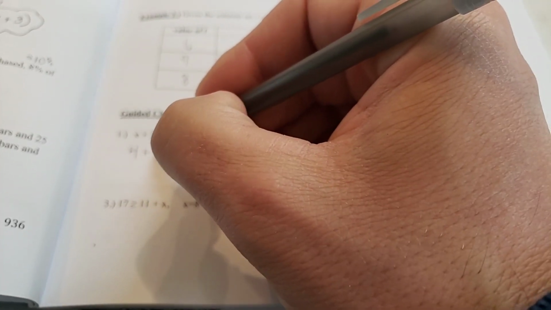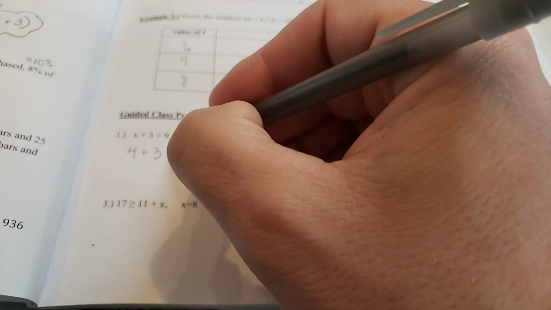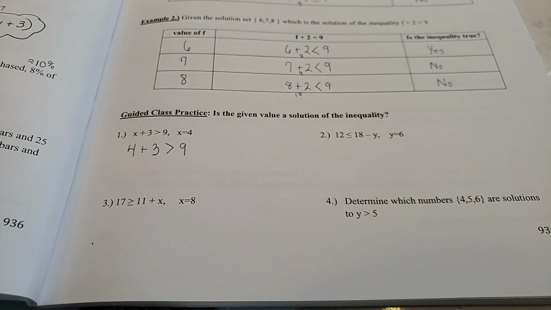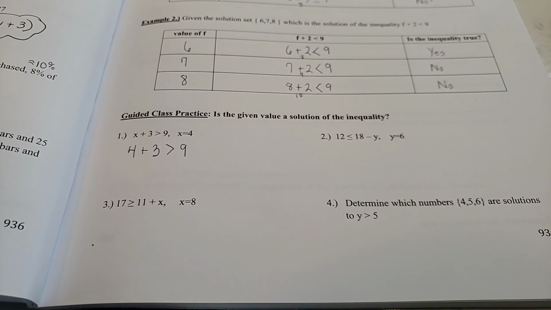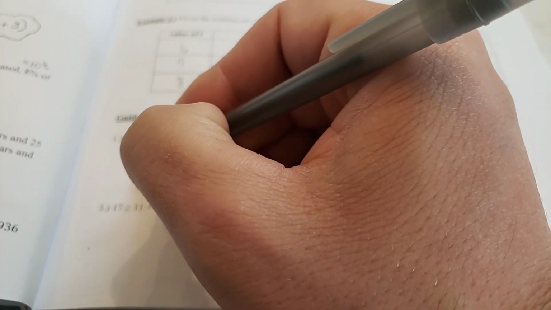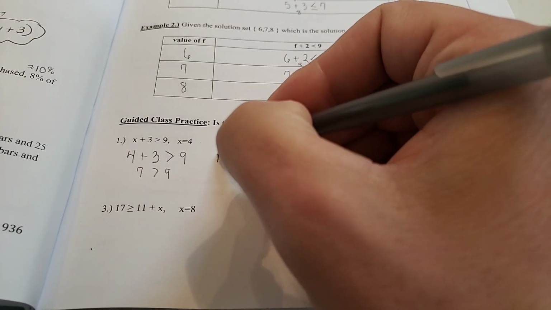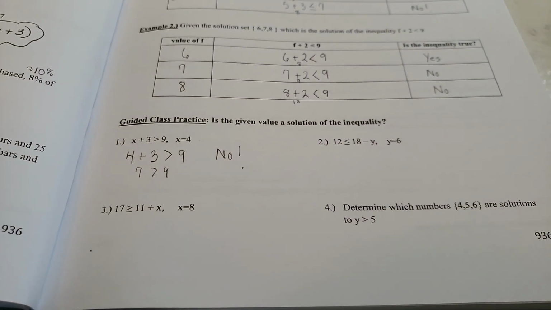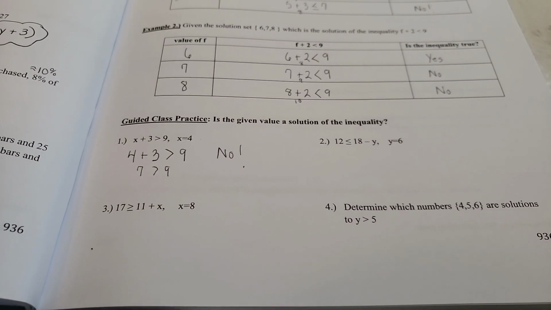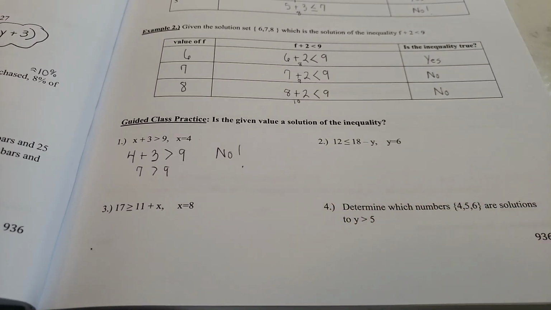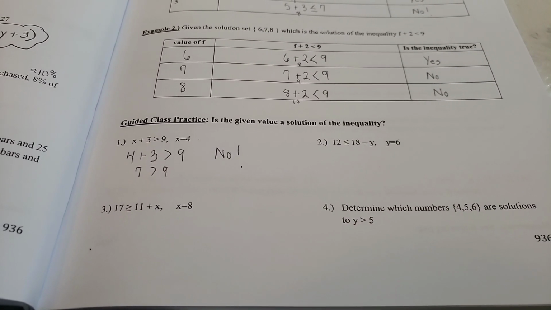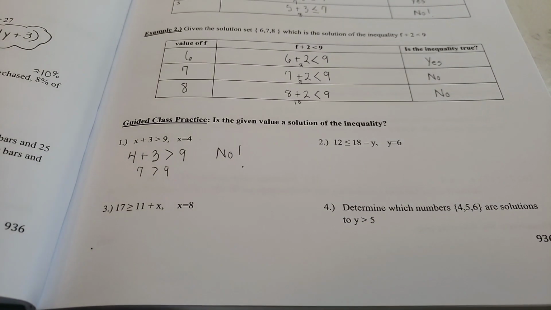4 plus 3, is it greater than 9? What is 4 plus 3? 4 plus 3 is 7. Is 7 greater than 9? No, it is not. So really that's all you're doing. So we've got numbers 2, 3, and 4. Pause me now. Try those 3 problems. Go for it.